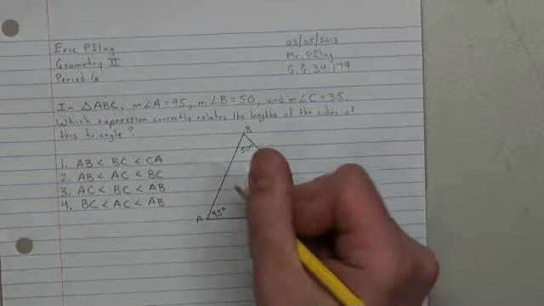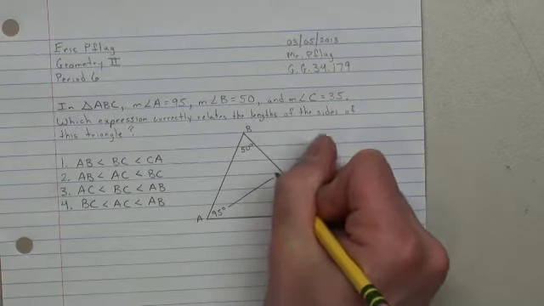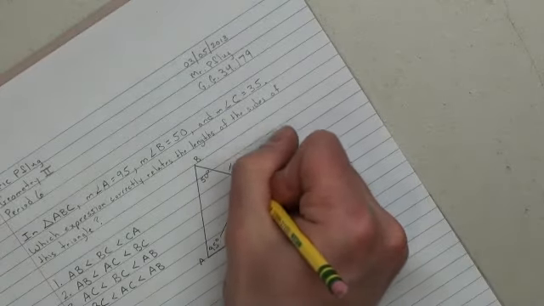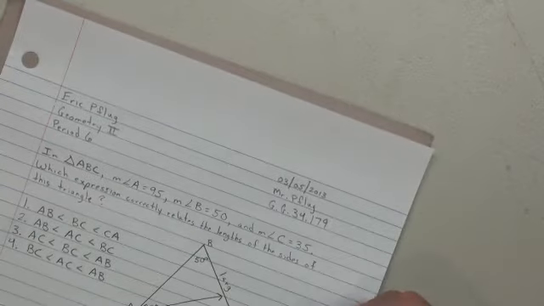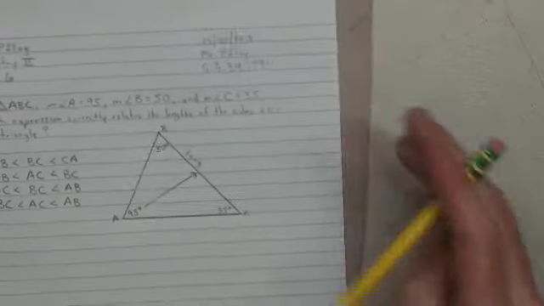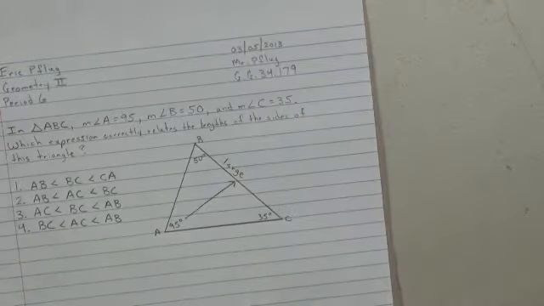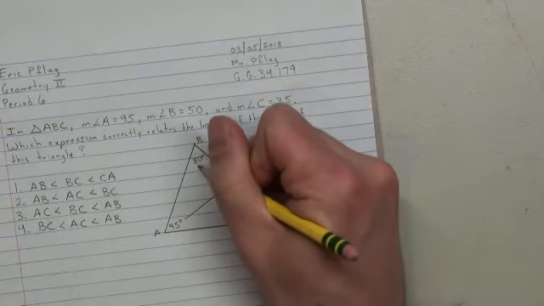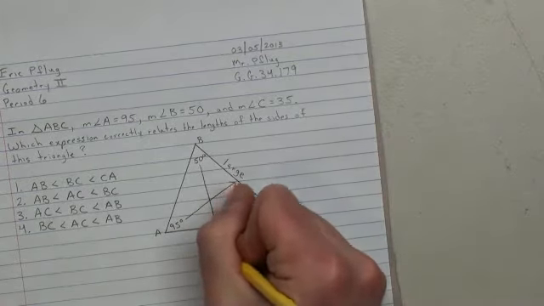Well, the largest angle will be across from the largest side. So let's put large. So then the second biggest side will be across from the second biggest angle. So let's put medium.